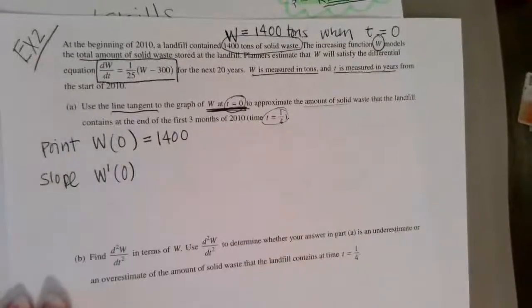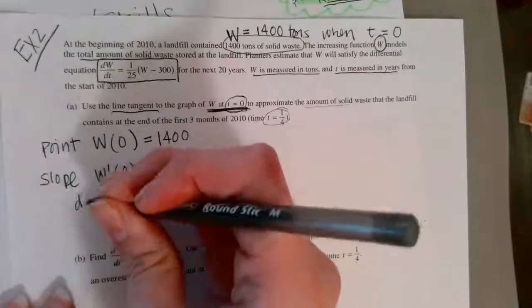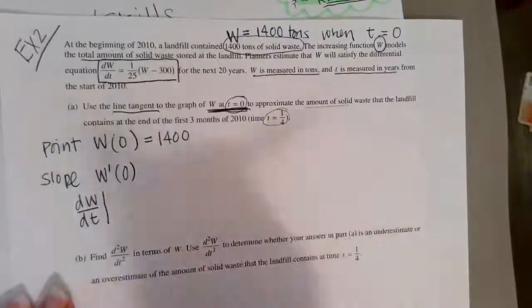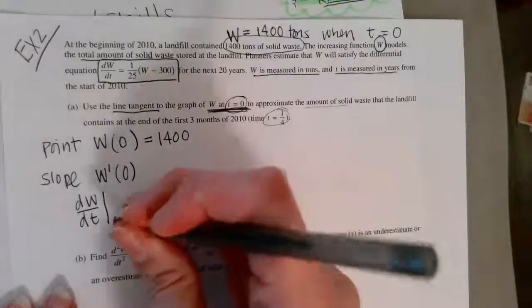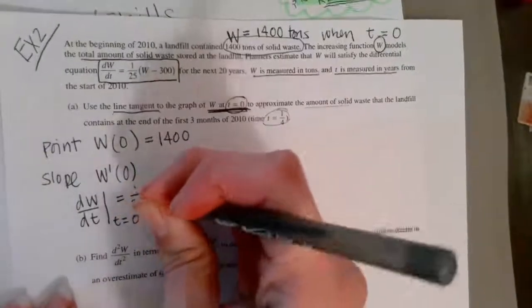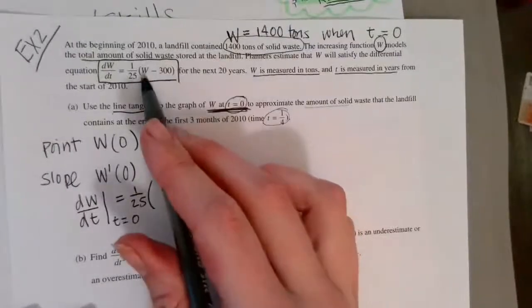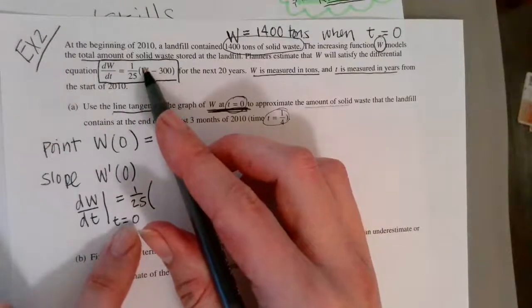W prime, another way to say W prime is dW/dt. I need dW/dt evaluated when, remember, this 0 is a t, so when t equals 0. I'm going to plug into my dW/dt equation: 1/25 times, now I need W. A lot of students make the mistake of plugging in 0 here, but remember 0 is t.